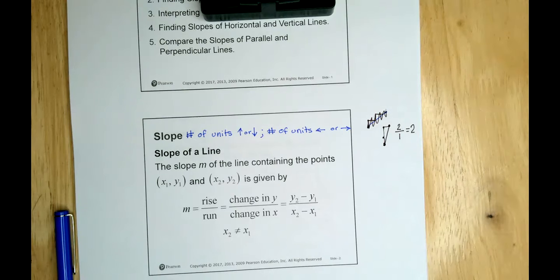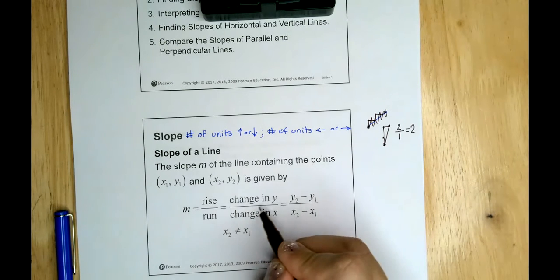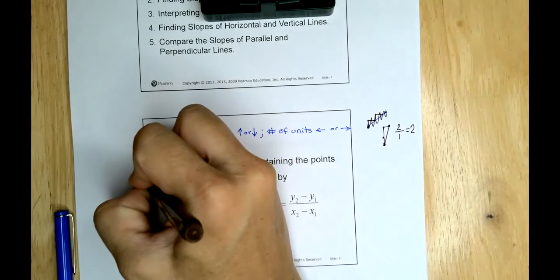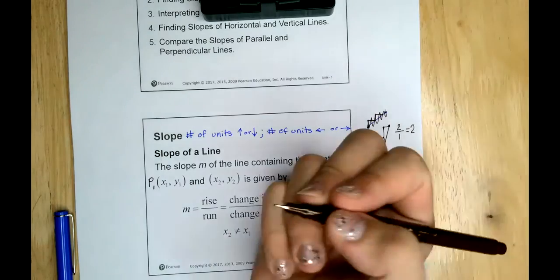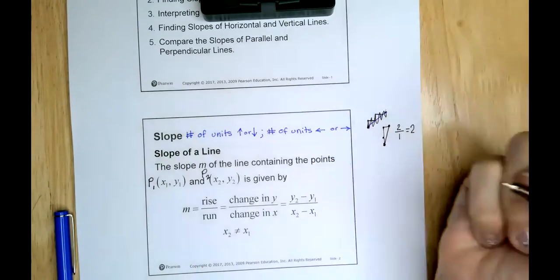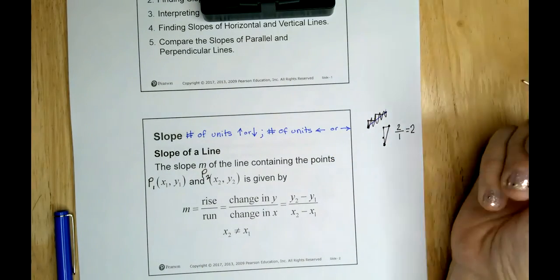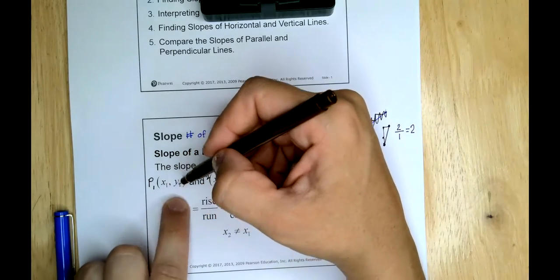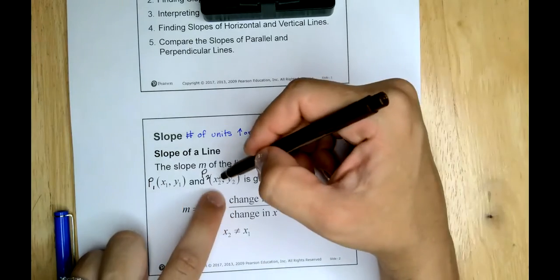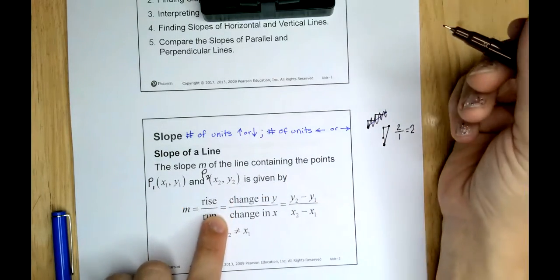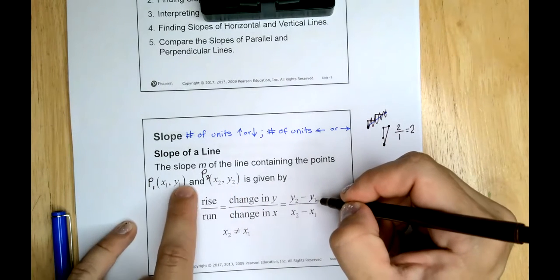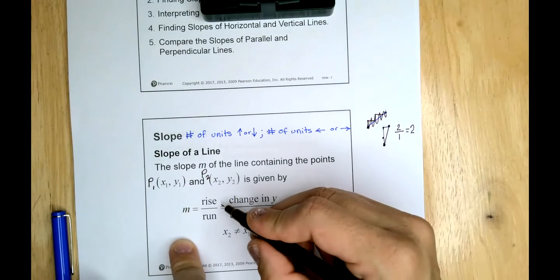It's usually a fraction because we use rise over run, the change in the y-axis over the change in the x-axis. Okay, we need 2 points. x1 and y1 are just on point 1. x2 and y2 are on point 2. Point 1's 2 numbers get a sub 1 to denote that they're the first point. These get a sub 2 to denote that they're the second point. So we take the second point's y, we subtract the first point's y. That is the change in the rise.